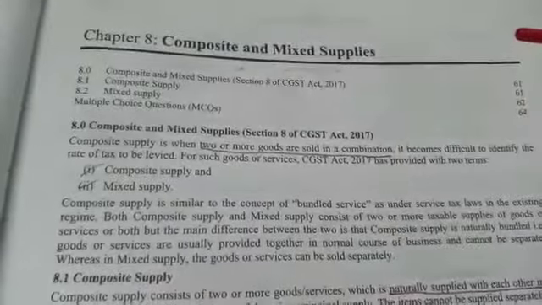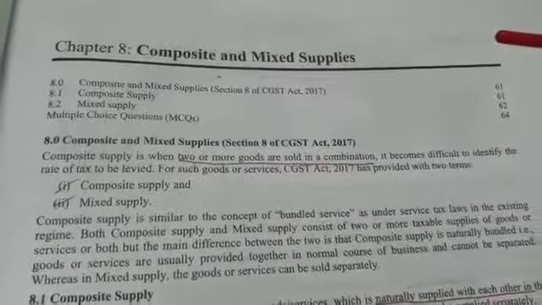It is naturally very difficult to identify.